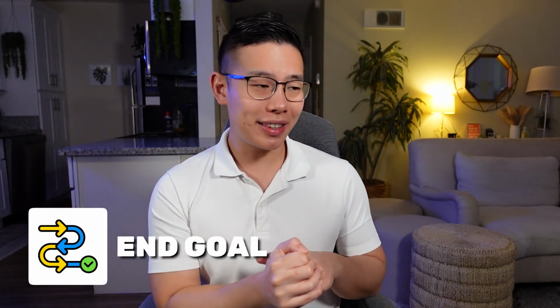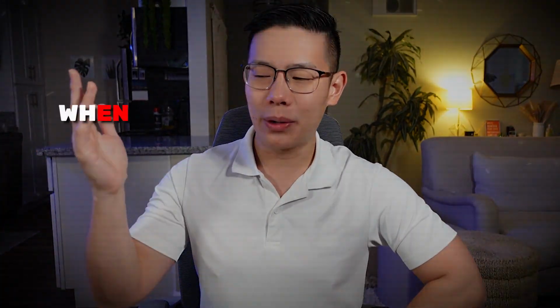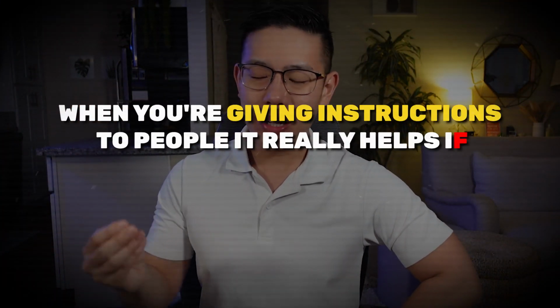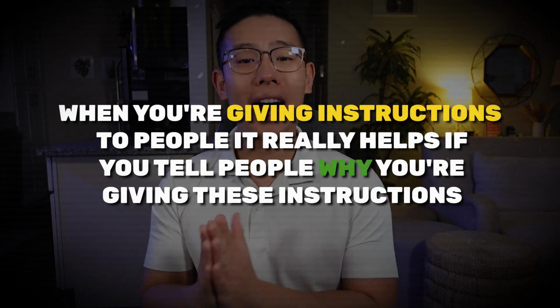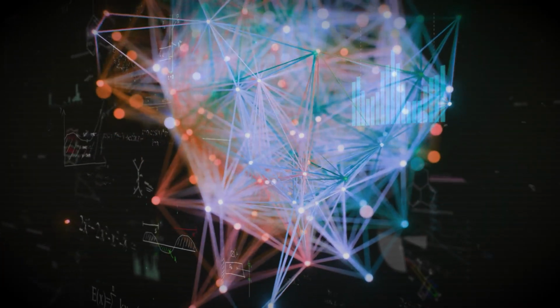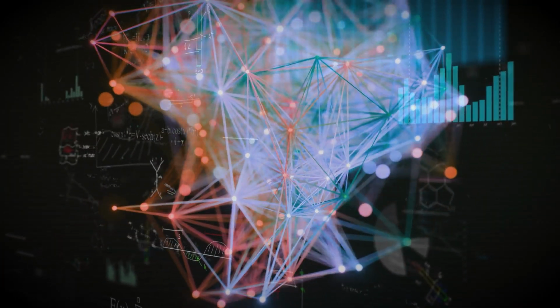Alright, step number 4 is going to be the end goal. You want to treat the artificial intelligence again as a human being, right? Because at least this is what I learned from being a certified occupational therapist working in the medical field: when you're giving instructions to people, it really helps if you tell people why you're giving these instructions. What is the goal that we're trying to achieve? Because people don't really like to just get a bunch of instructions, the steps, and do it blindly. They want to know why we are doing this. And the same thing with artificial intelligence, because it helps you focus on the end goal. Where are we trying to go with these instructions and steps?